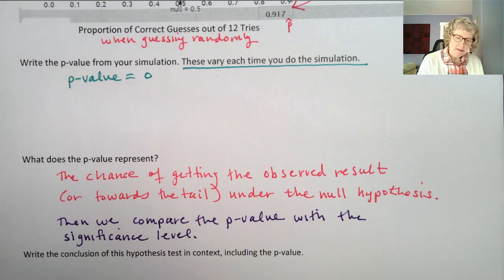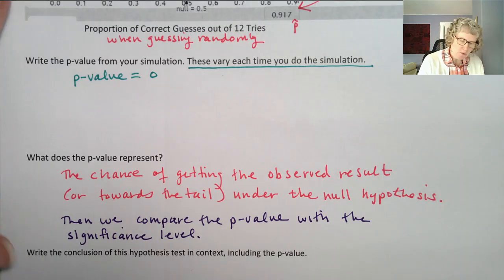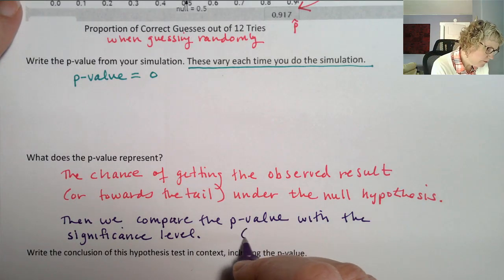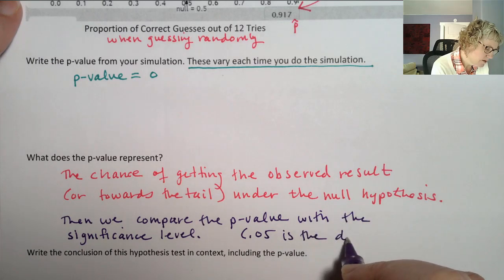The default is 0.05. Sometimes you'll be given a significance level. If you're not given one, then we'll use 0.05. 0.05 is the default.